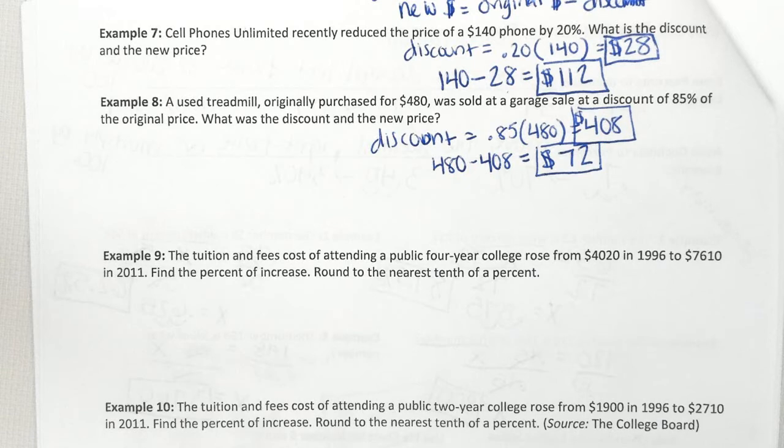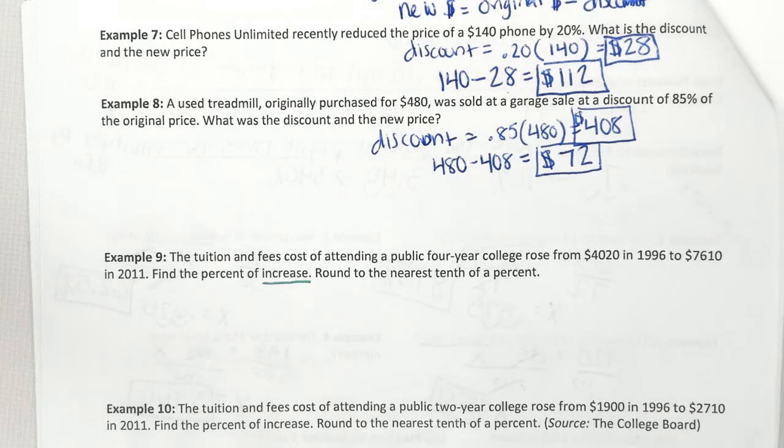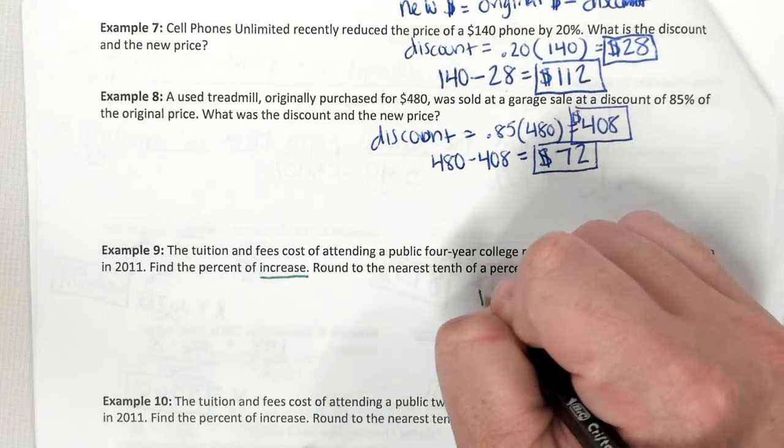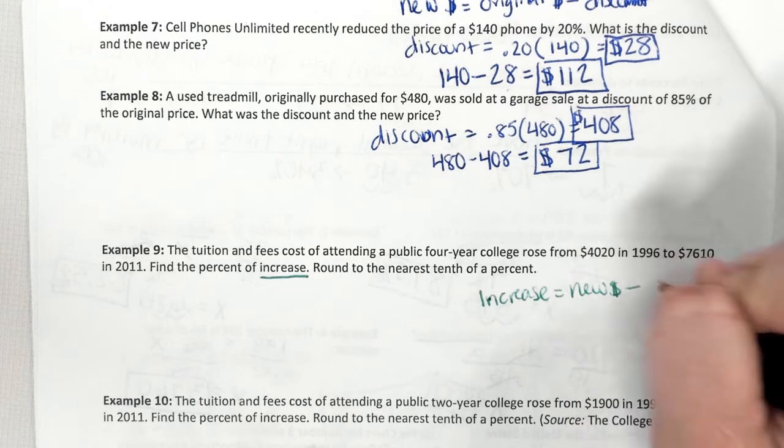Okay, so the next types of problems says the tuition and fees cost of attending a public four-year college rose from $4,020 in 1996 to $7,610 in 2011. Find the percent of increase. So were we given the percent? No, that's what we have to find. But first, how much did it increase? That's what we have to know first. How do I find that? Subtract. So to find my increase, I have to take my new cost minus the original cost.